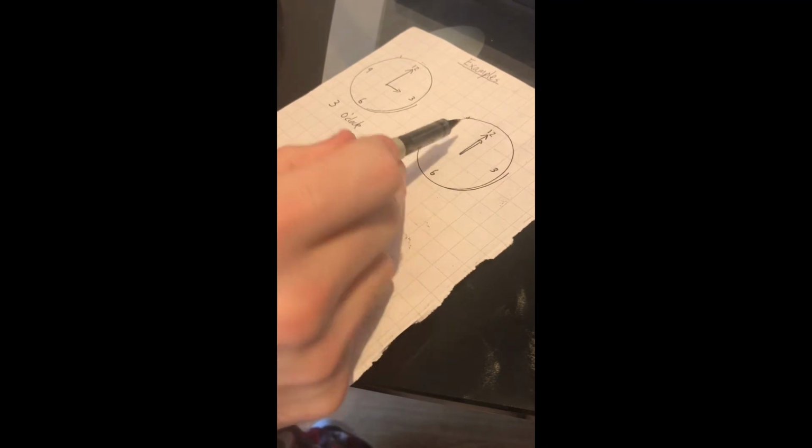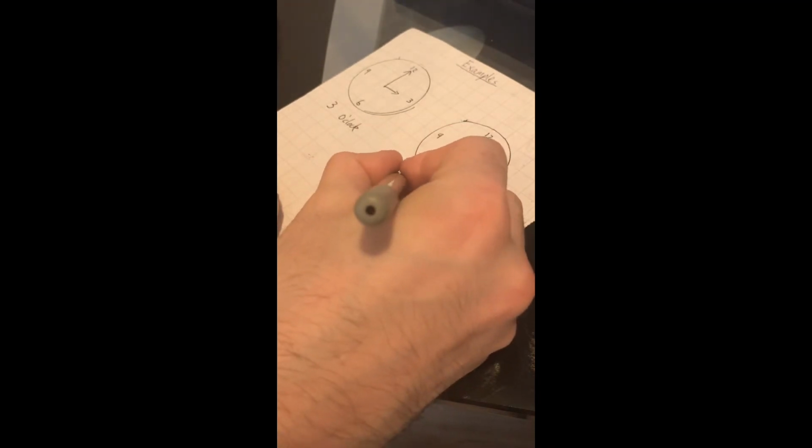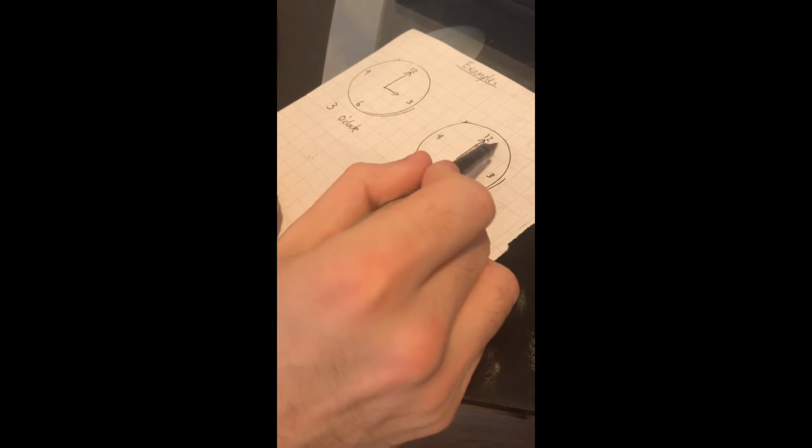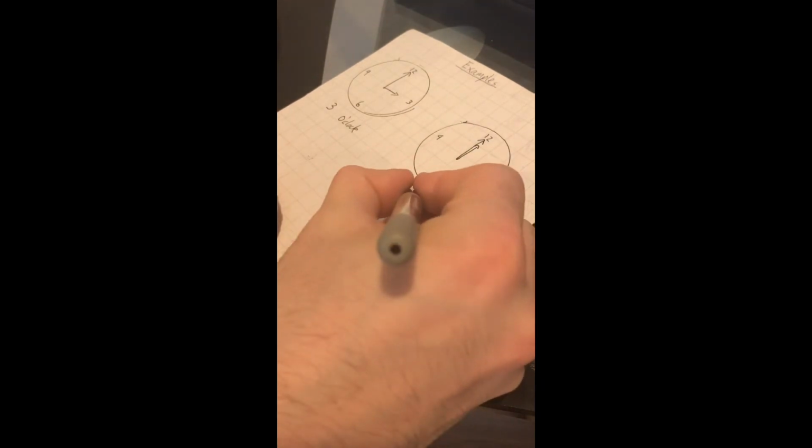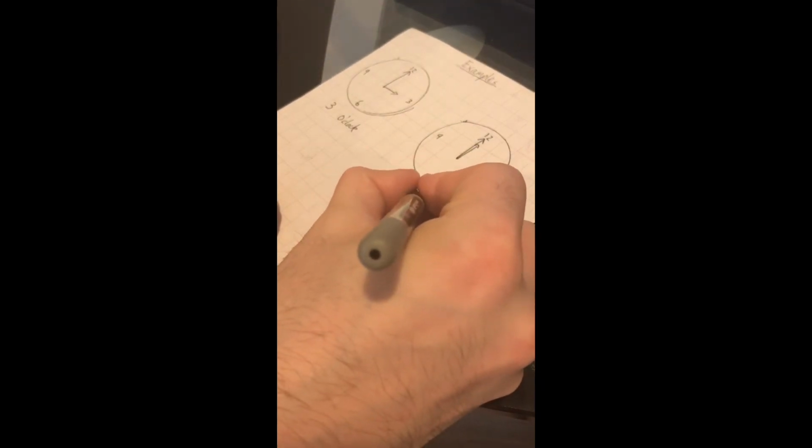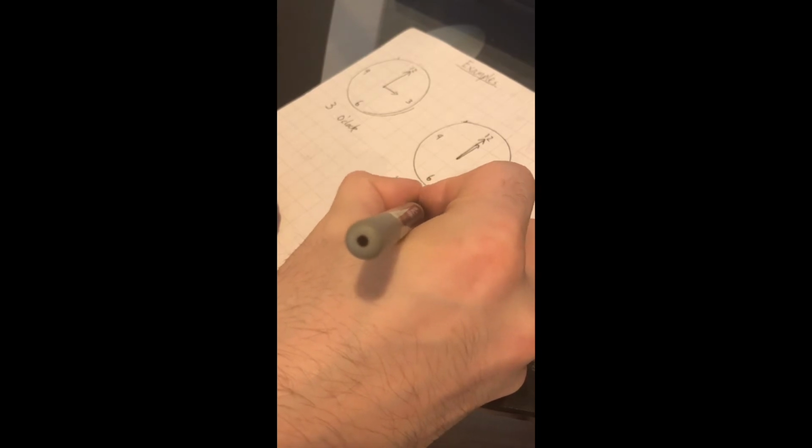Well, let's break it down. Starting with our hour. It sounds like I'm a dancer. Let's break it down. We'll start with our hour hand, which is on the 12. And where's our minute hand again? It's pointing at 12. So as we should know by now, if it's pointing at 12 and it's on the hour, it is o'clock.